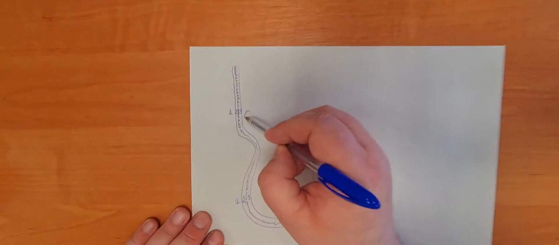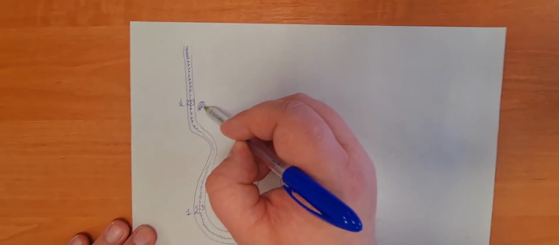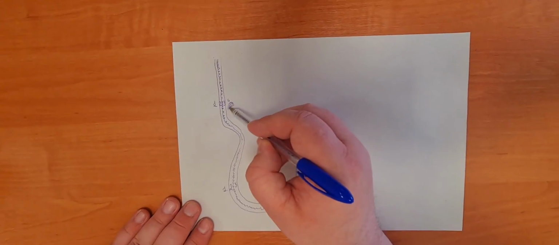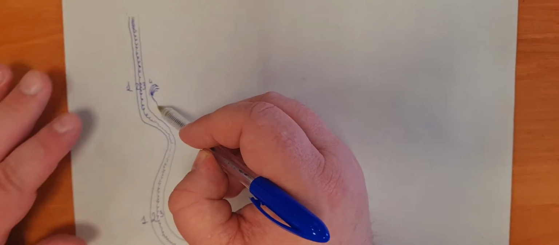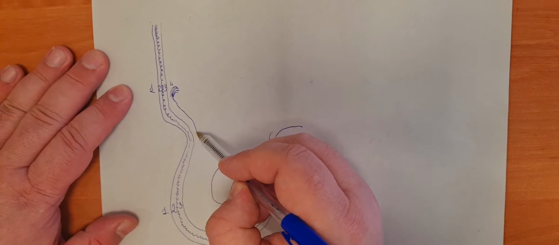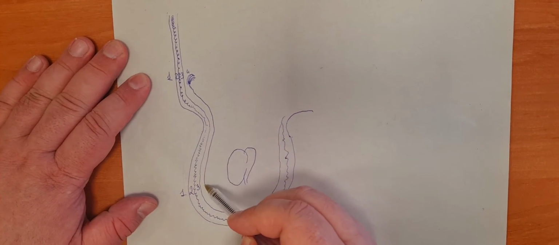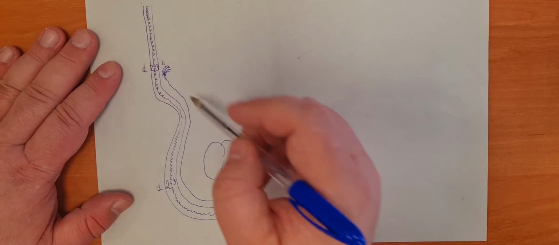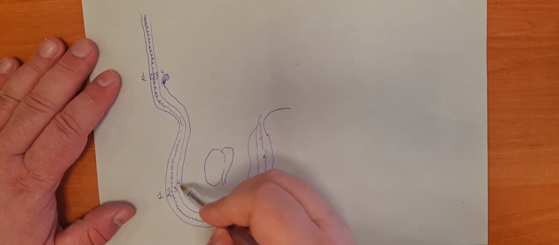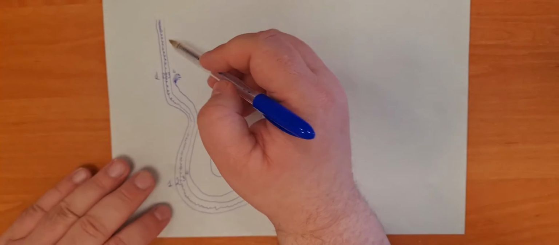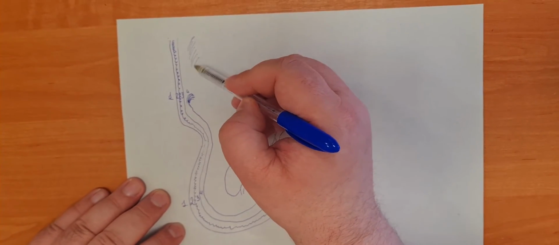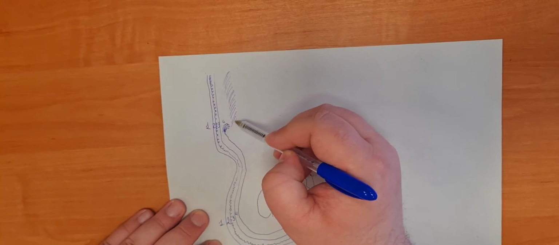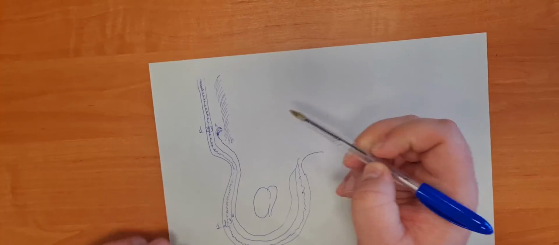Here we have fascia intercruralis, number 4, and this fascia continues into fascia cremasterica in scrotum. Number 4, fascia cremasterica.